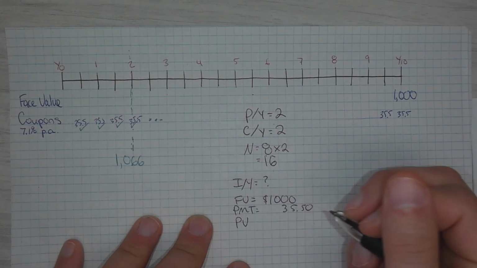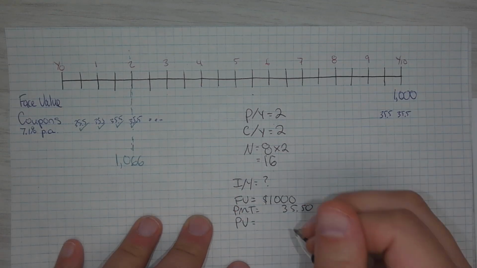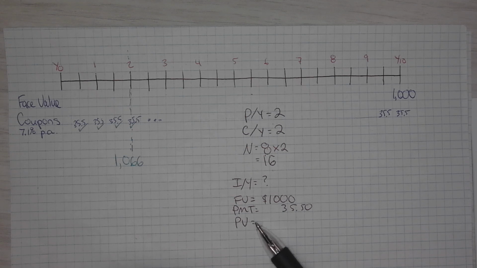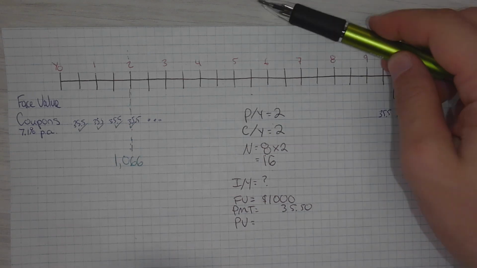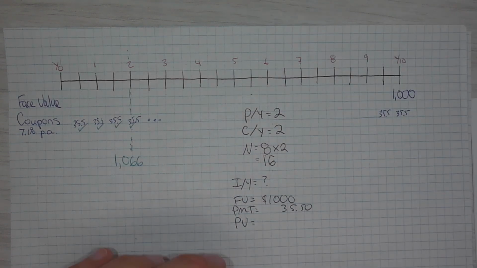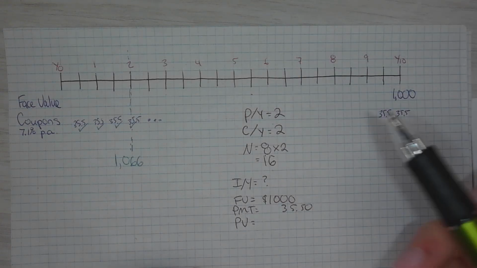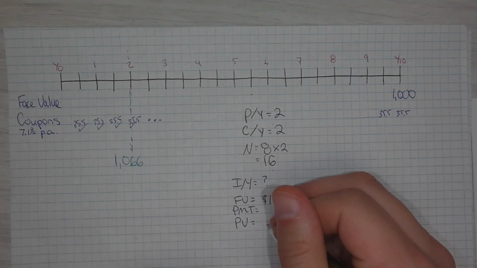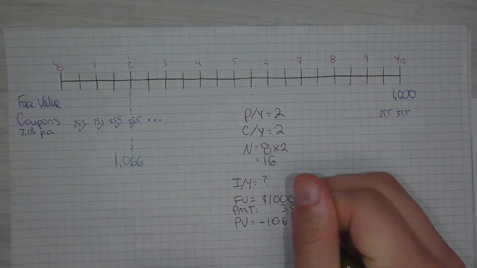And our present value, since on our calculator, if we think of it like we have a pile of cash, we are going to buy the bond for 1,066. So 1,066 is going to be leaving our cash pile, and then every 6 months we're going to positively receive $35.50 and 1,000 at the end. So we have negative 1,066.